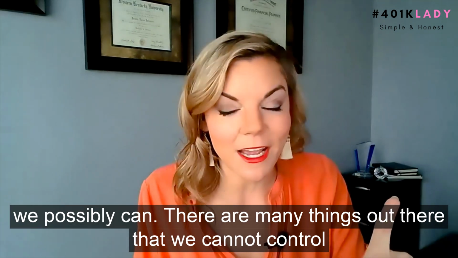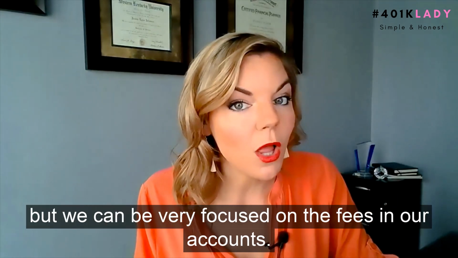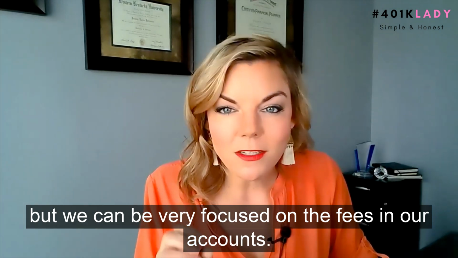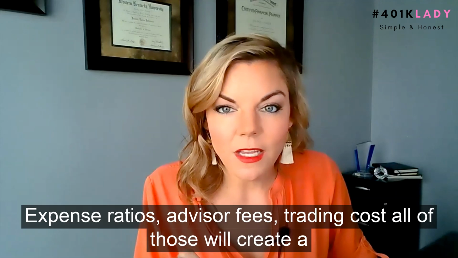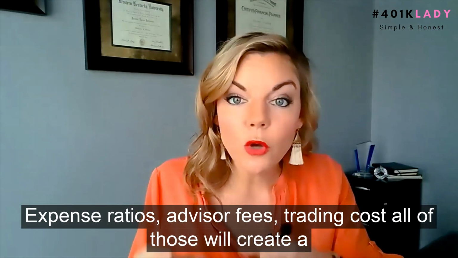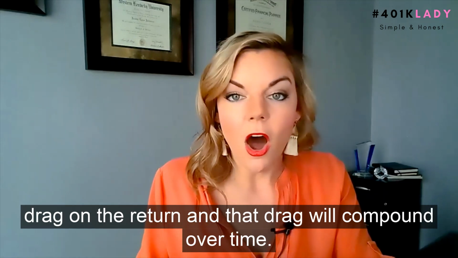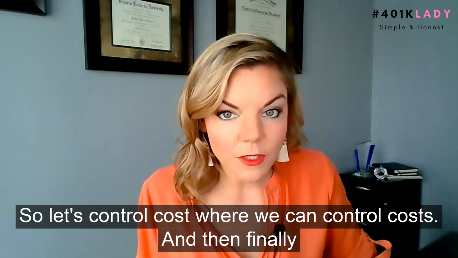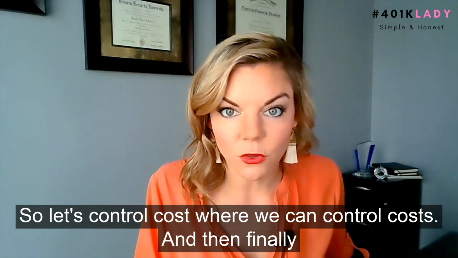There are many things out there that we cannot control, but we can be very focused on the fees in our accounts. Expense ratios, advisor fees, trading costs, all of those will create a drag on the return, and that drag will compound over time. So let's control costs where we can control costs.